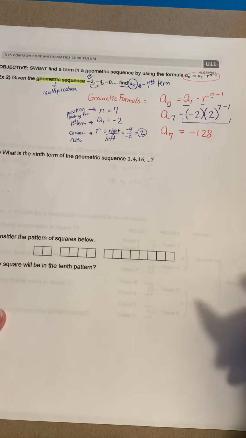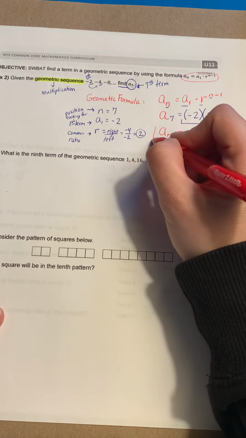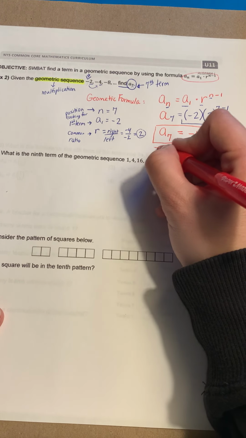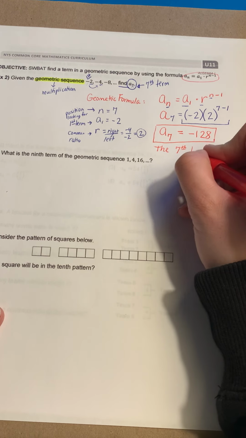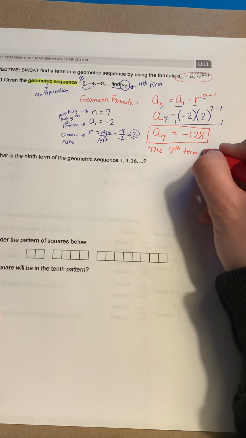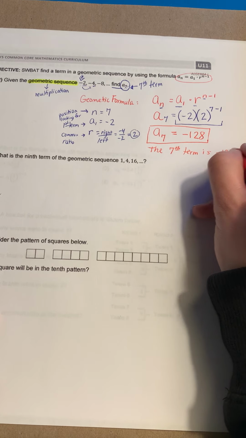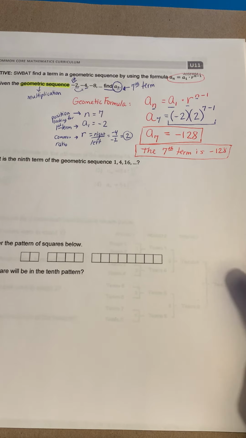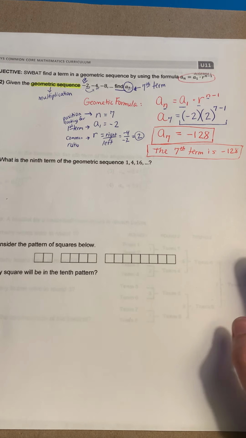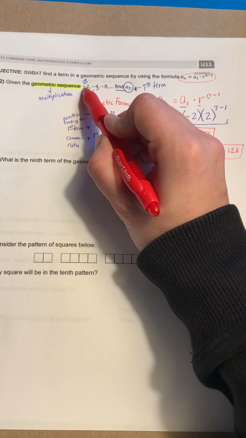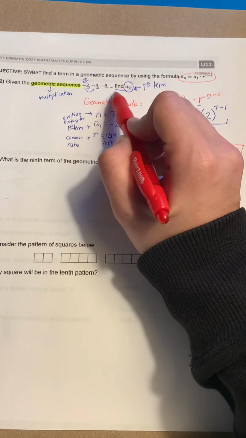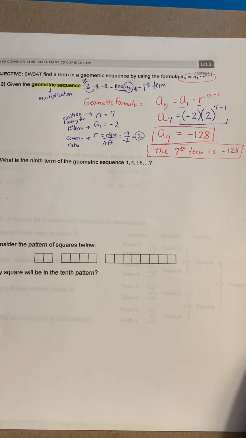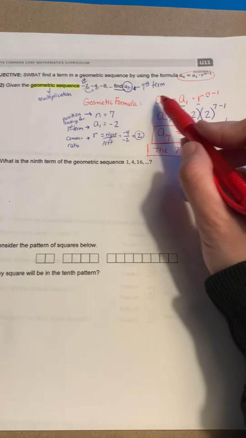So this would be my final answer. A sub 7 equals -128. The other way we can say this is the 7th term is -128. There are 2 ways to say it. Okay, I could have sat here and tried to figure out, -2 times 2 is -4, and then I keep going until I get to the 7th spot, but it's not always going to be that simple, and that's why we give you this formula to use.